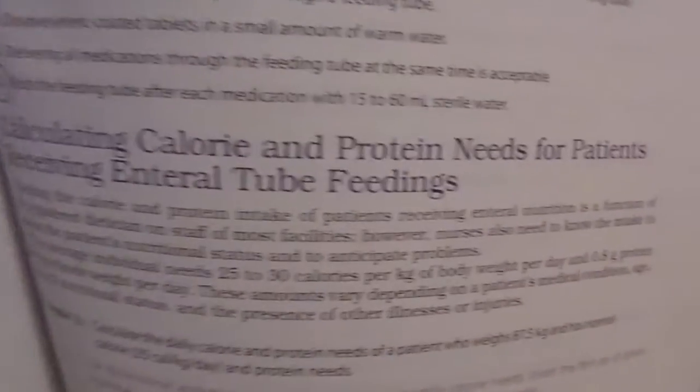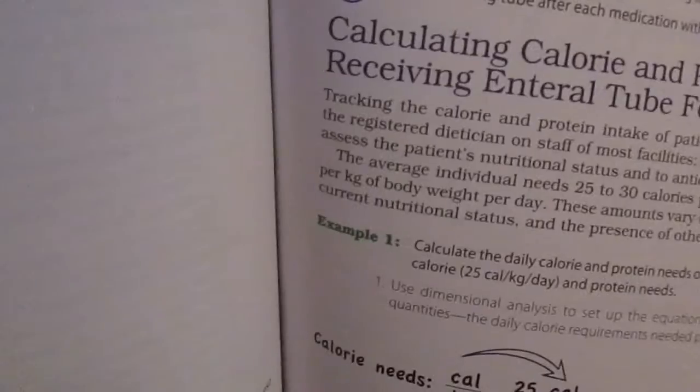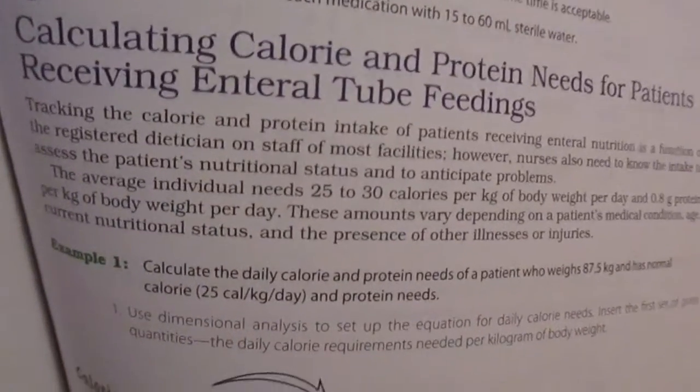So let's go. I believe it's chapter 14. Open right to it because it's so cool. And I need to practice this anyways. So we're going to start with calculating calorie and protein needs for patients receiving enteral tube feedings.